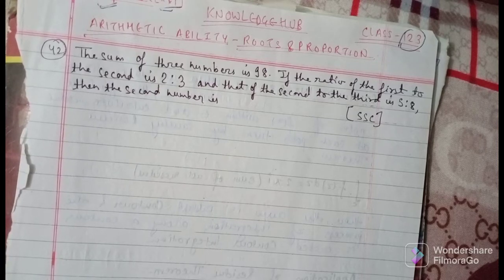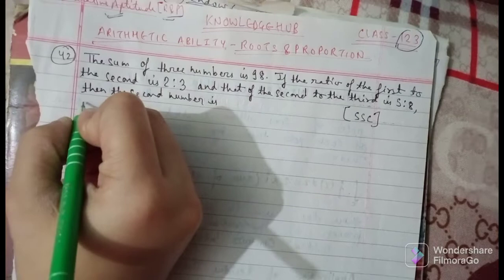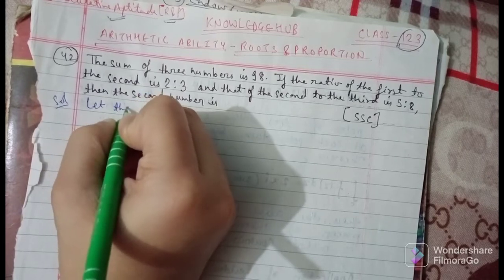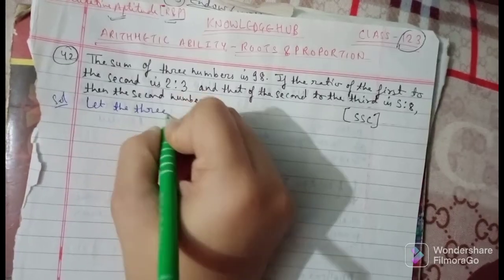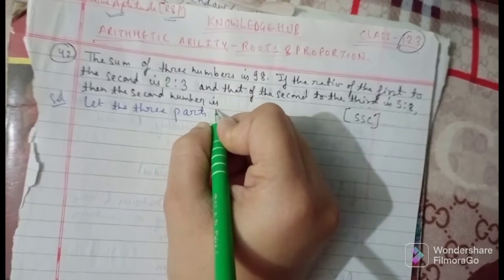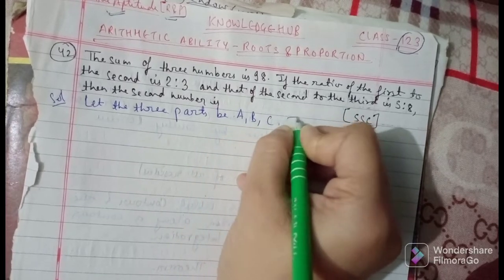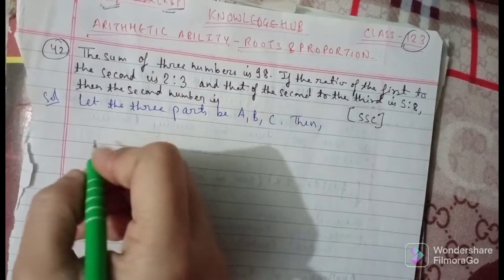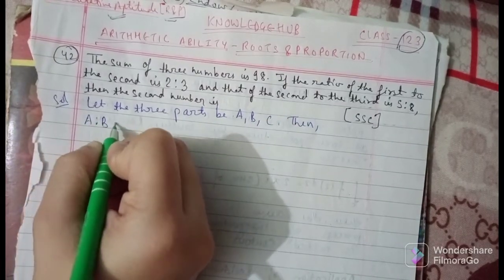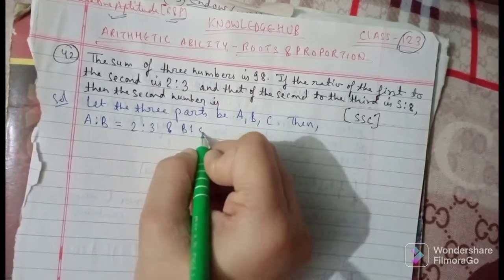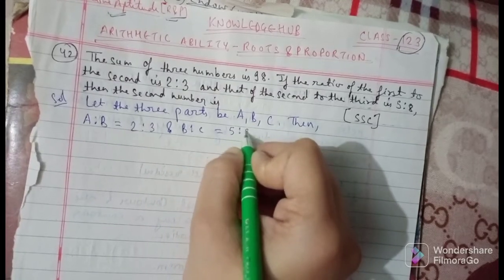Let the three parts be A, B and C. Then the ratio A to B is given as 2:3, and the ratio B to C is given to you as 5:8.